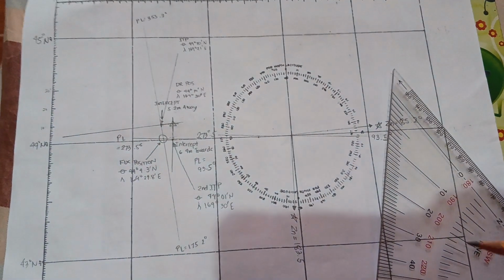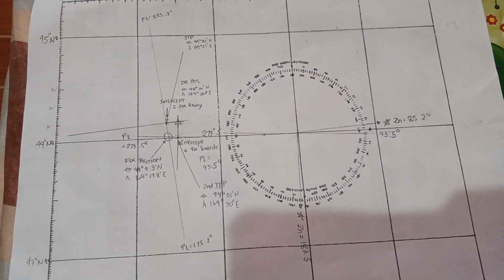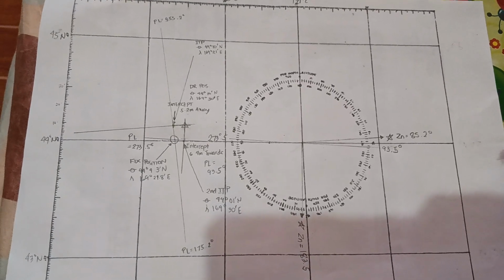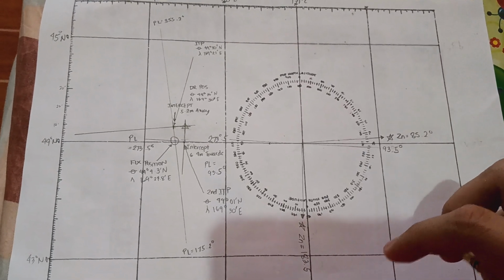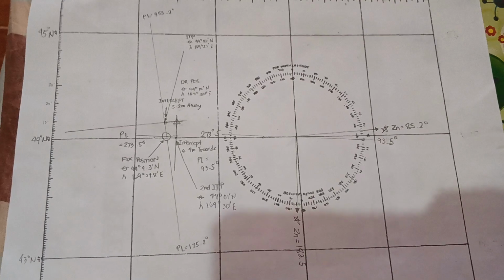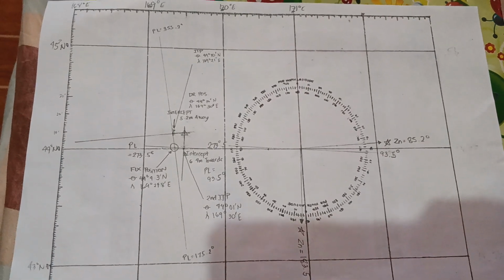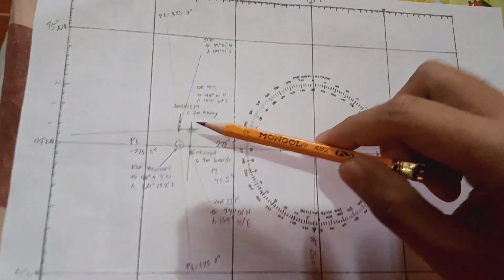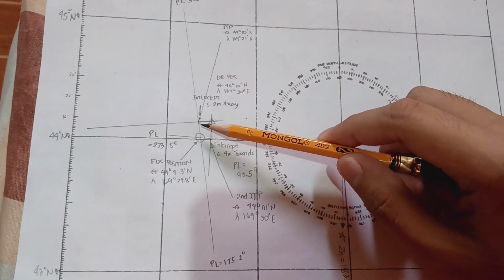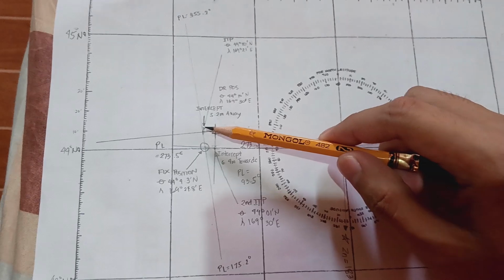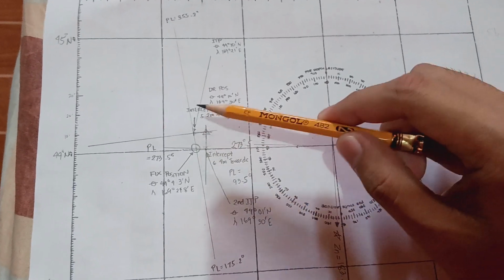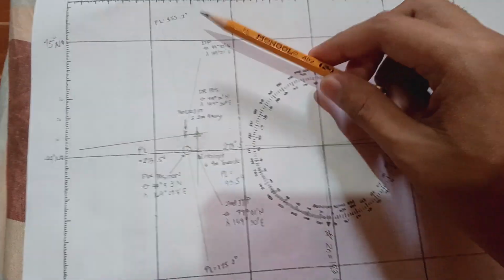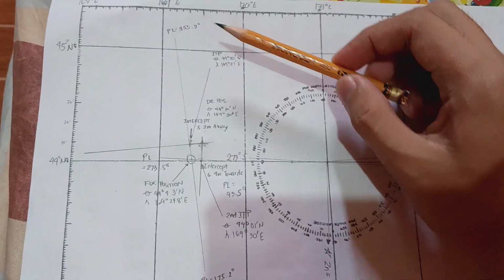Now that we have a PL, we will get the ITP, the intercept terminal point. In getting the ITP, we just get the latitude and longitude. Where is our first intercept? It is in here. We use our triangles again for accurate readings.